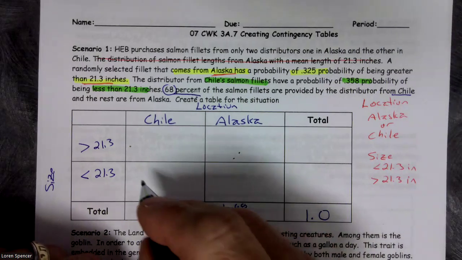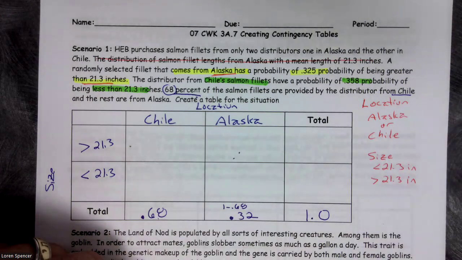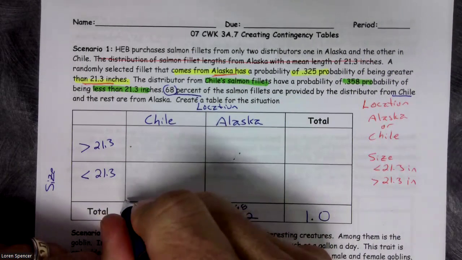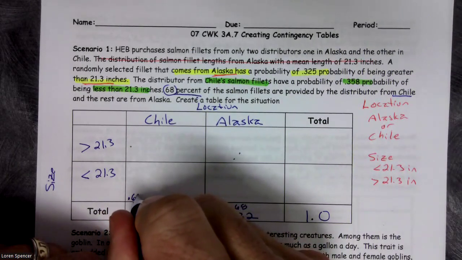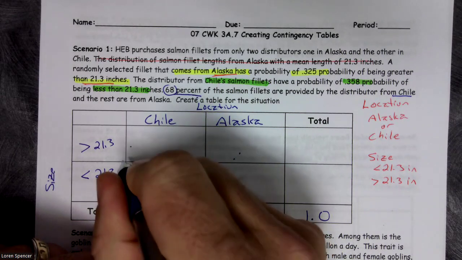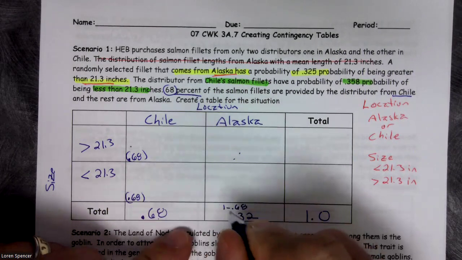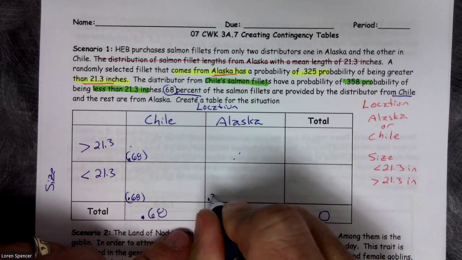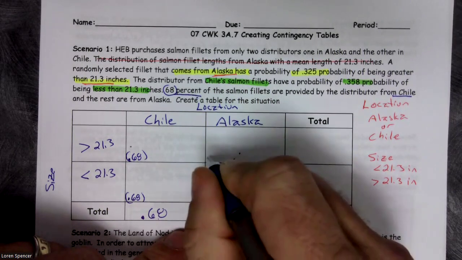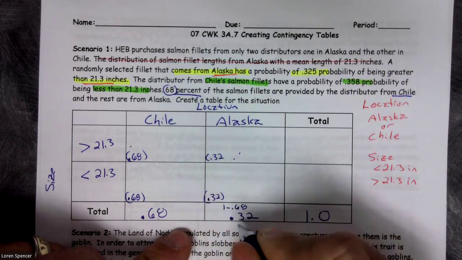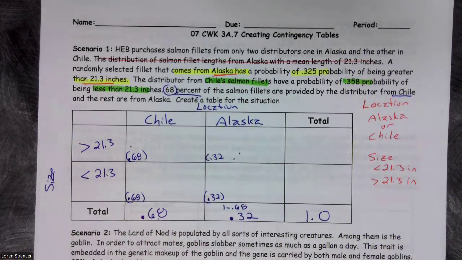I take these values. Once I have them, I go ahead and write them down. So I'm going to go ahead and write 0.68, and I'm going to write it really small. And this is 0.32, and I'm going to write it really small as well. All I did was bring the values up.